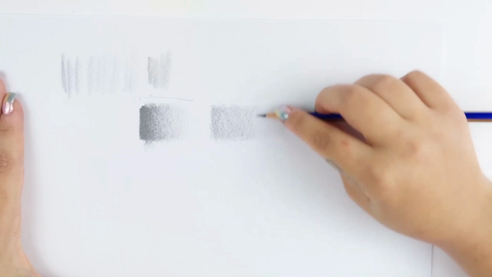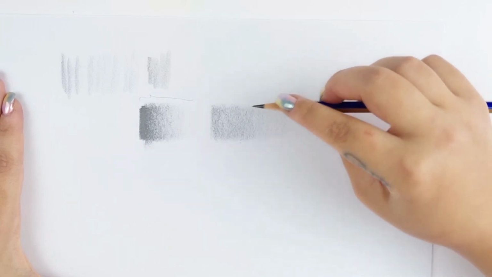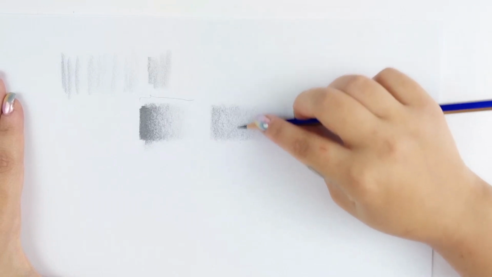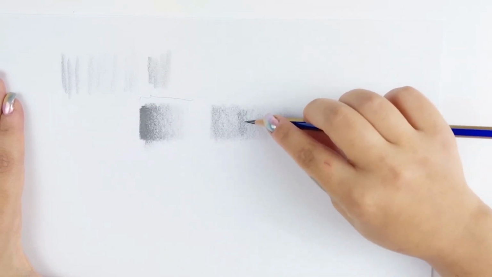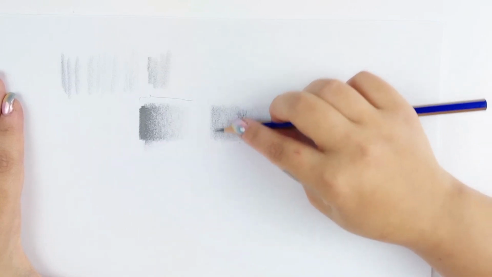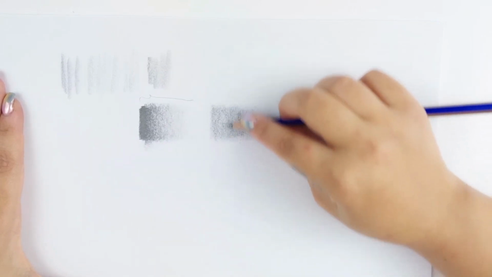What is important for us here is that the shadows are uniform. For example, this middle should not be this dark. We should try to draw the shadow evenly and from dark to light.